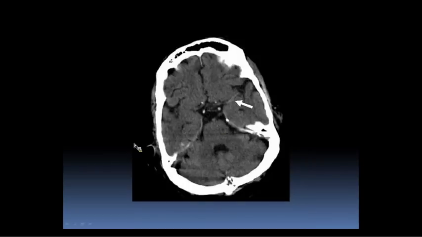This is another example, more subtle actually, because it's not as dense, but when you compare it to the other vessels that you see, the basilar artery, the other proximal MCA we get a little glimpse of here, it is brighter. And so if it correlates with the side of symptoms, have a low threshold for this. Why is it brighter?